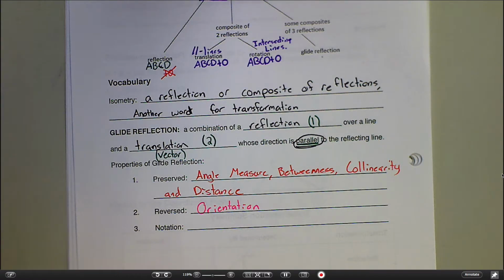That's going to be important for us because as we move forward, I mentioned this yesterday, we're going to start looking at our final image and pre-image points and seeing, just based on what those look like, what type of transformation we did. Orientation is going to be the key to figuring out: is that just a single reflection or a glide reflection, or is it staying the same and we're looking more at translation or rotation?